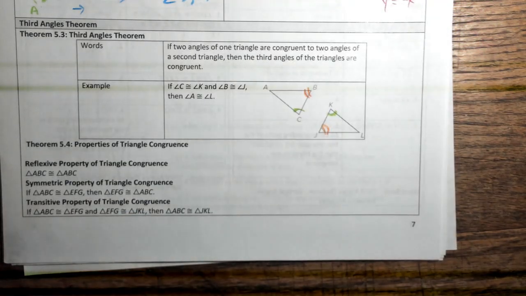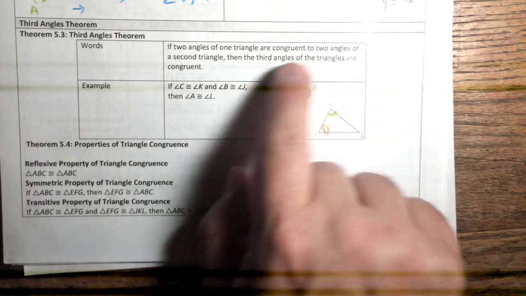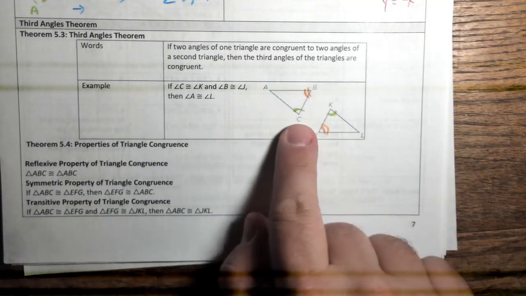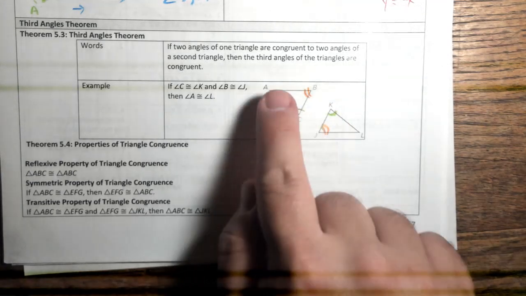All right, so the third angles theorem. Theorem 5.3, third angles theorem. If two angles of one triangle are congruent to two angles of a second triangle, then the third angles of both triangles have to be congruent. So it says if C and K and B and J are congruent, that means A and L has to be.